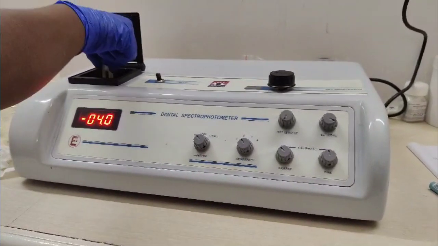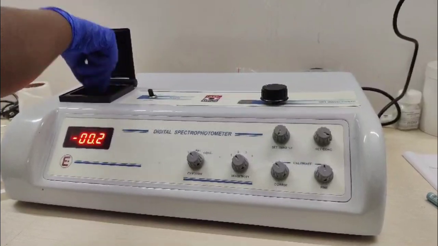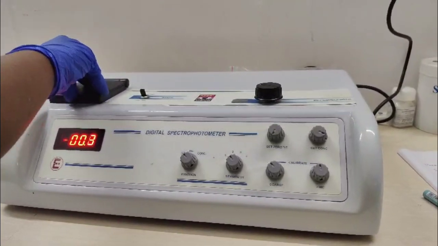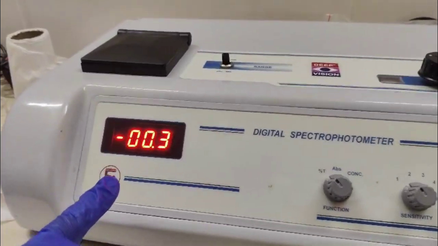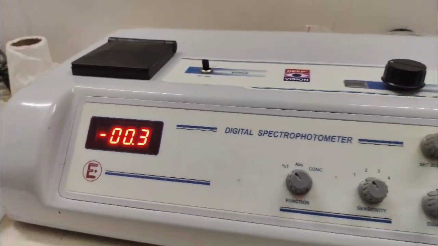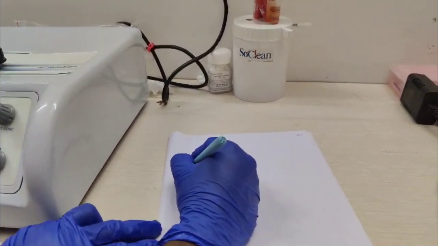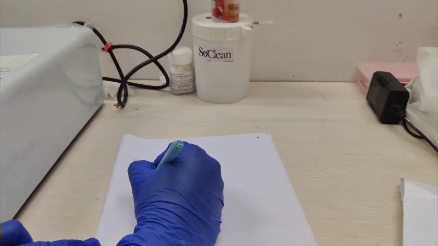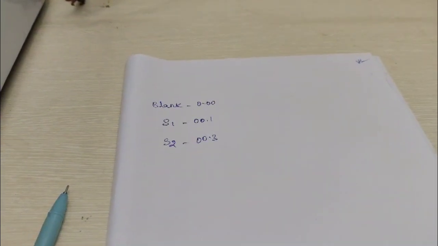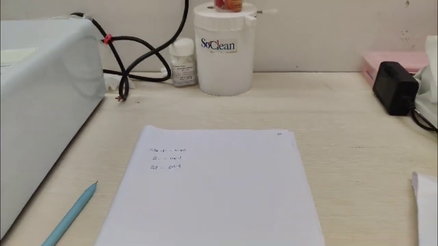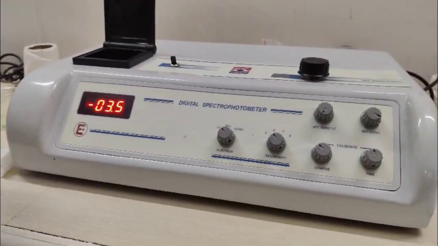Next, fill the cuvette with S2 solution. Value is 0.3. Again, set the blank 00.